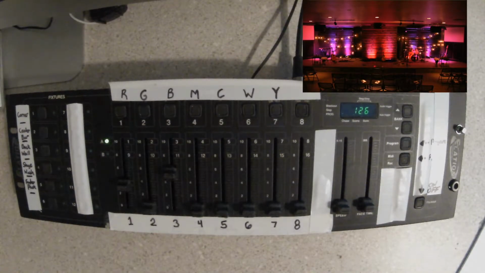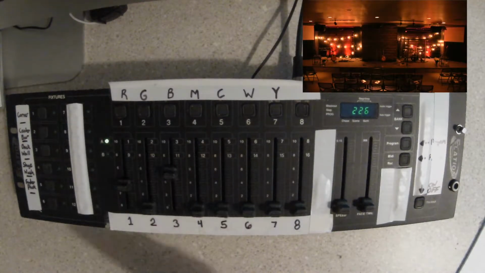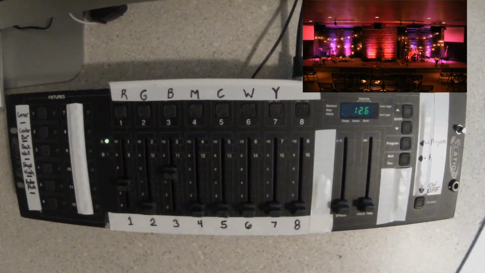We now have scene 1 saved. If I go to scene 2, you can see it's different. Go back to scene 1. It's what we just did. It's recorded. We're ready to go.